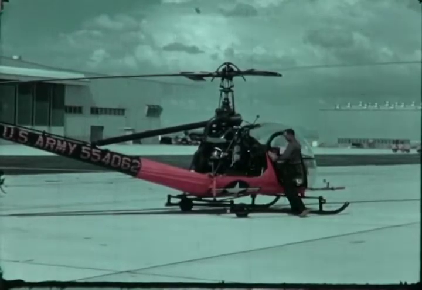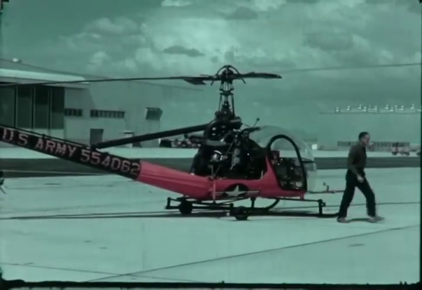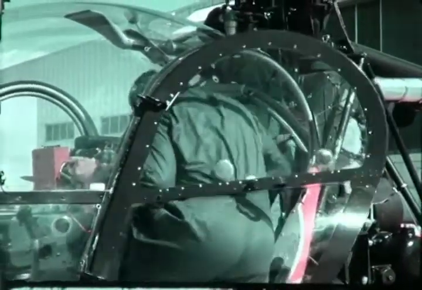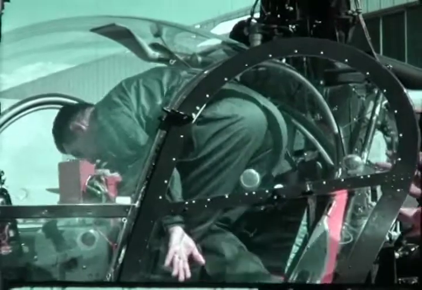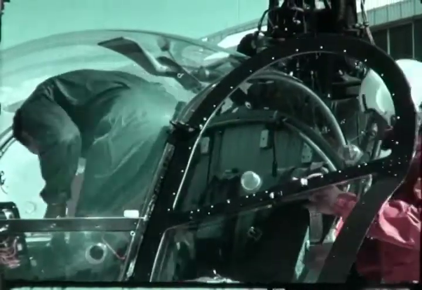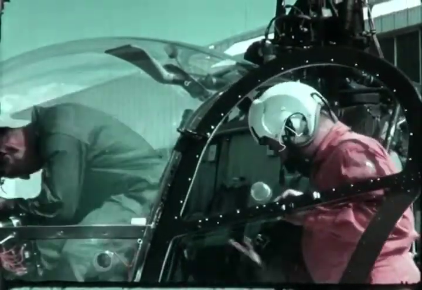Helicopter tests are quite similar to those for fixed-wing aircraft, being classed as either performance or stability and control. Tests are designed to determine performance and handling characteristics of the aircraft to form recommendations for field use.